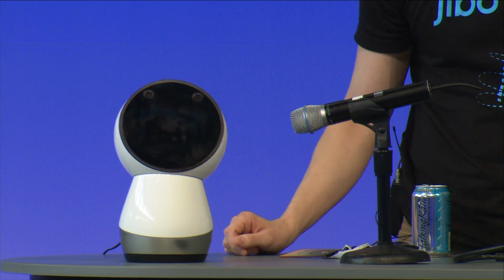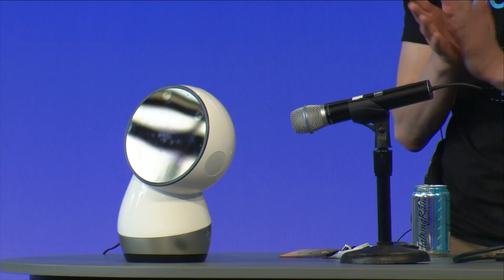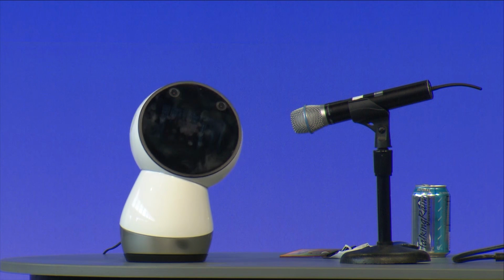Moving, buddy. There he goes. Yay. He's moving.